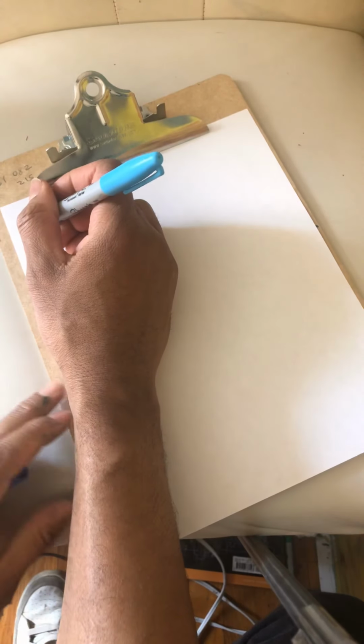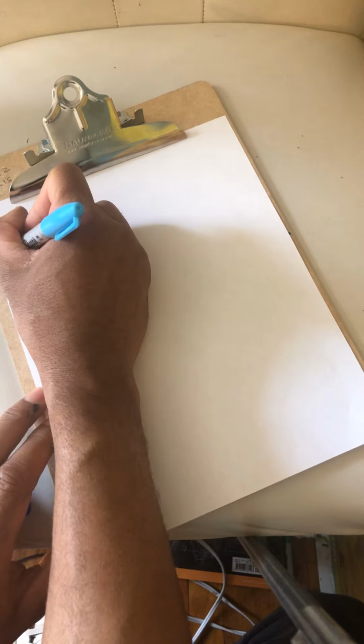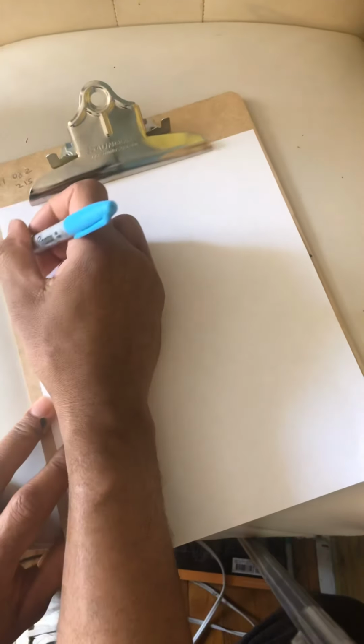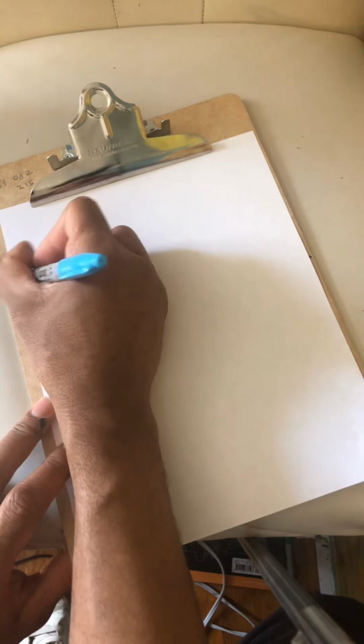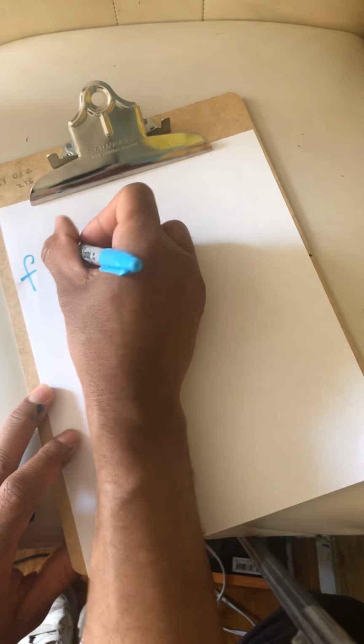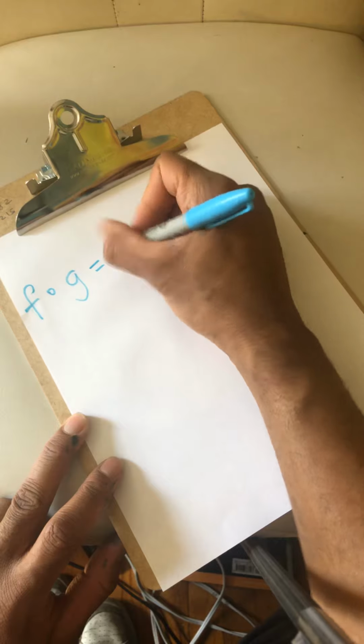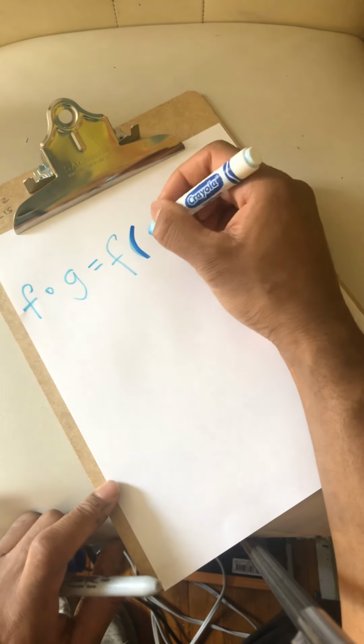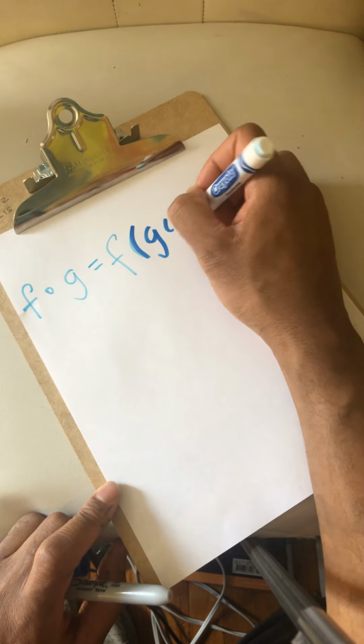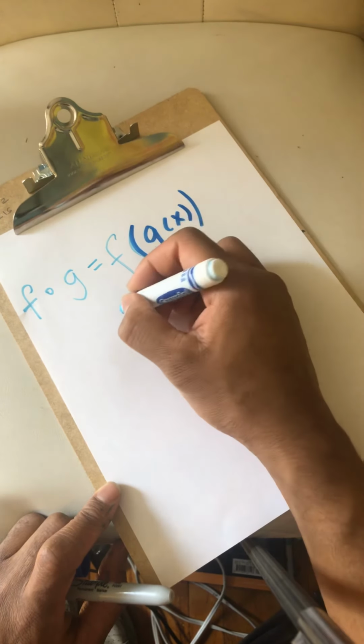All right, so what we're going to do here is something a little different. I'm going to give a little bit of an intermediary step. I want to find out what F composite G is. Well, F composite G is basically putting G into F. I'm going to do that literally for this particular process.